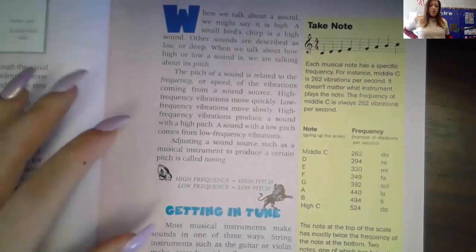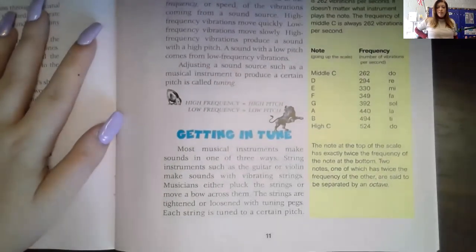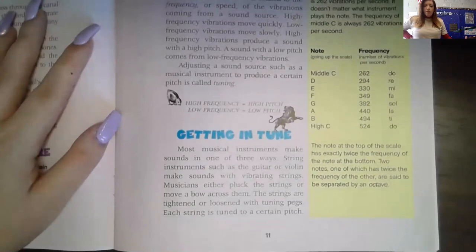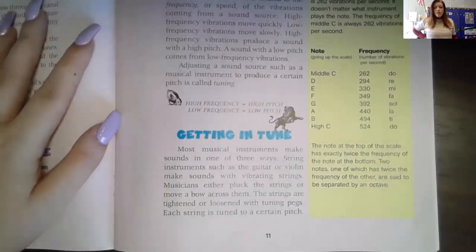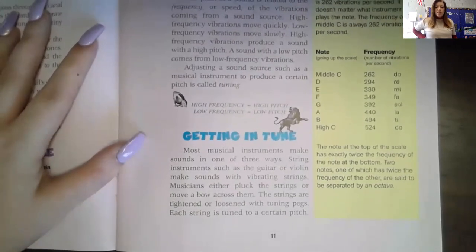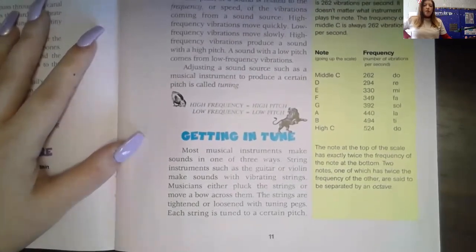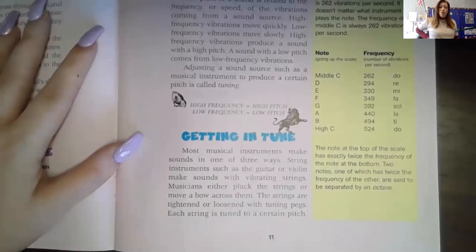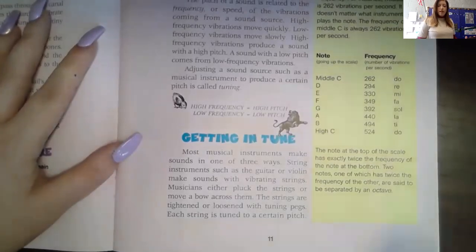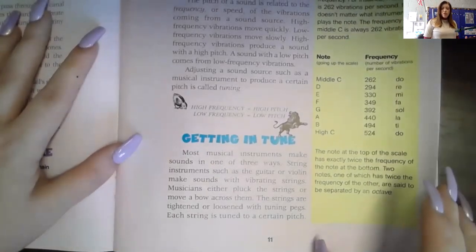Getting in tune. Most musical instruments make sounds in one of three ways. String instruments, such as the guitar or violin, make sounds with vibrating strings. Musicians either pluck the strings or move a bow across them. The strings are tightened or loosened with tuning pegs. Each string is tuned to a certain pitch.